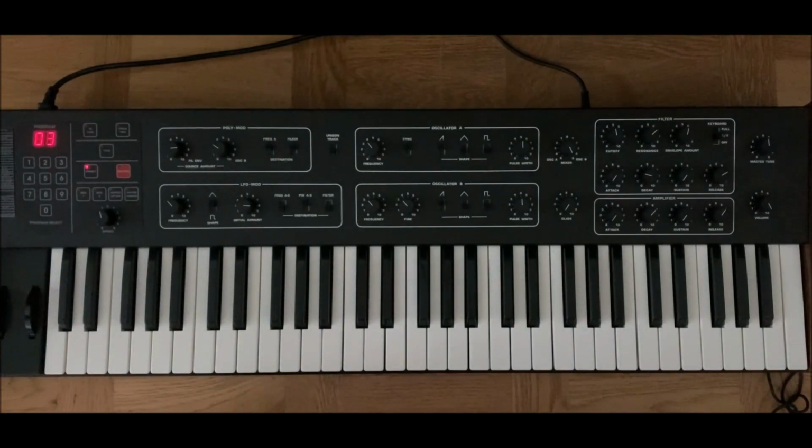I don't know why the envelope suddenly triggers in a different way, but it's all the charm of a vintage synth, I guess.